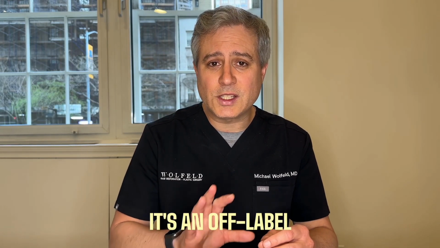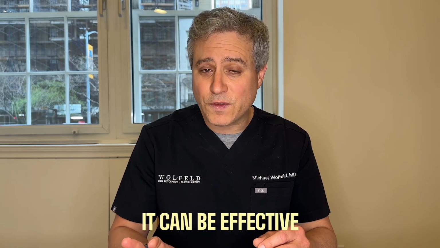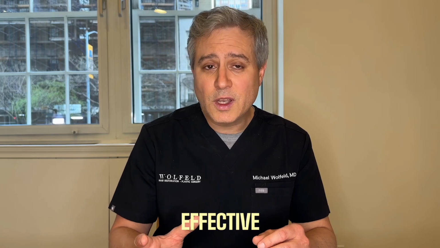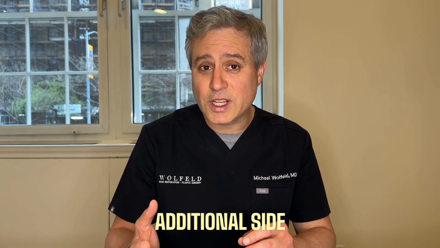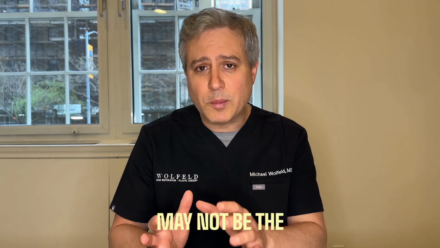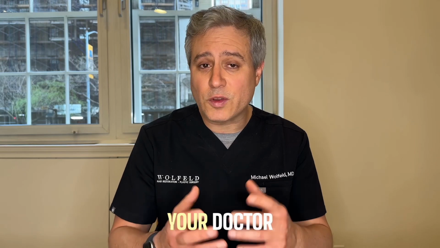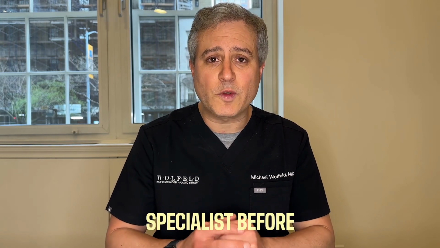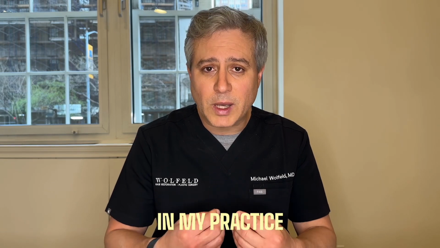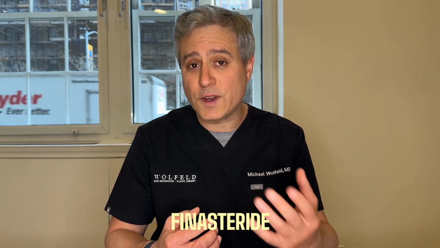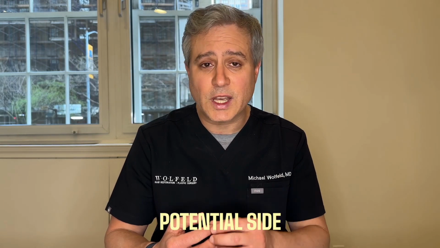Dutasteride, once again, is an off-label medication. It's not FDA approved. It can be effective and it can be very effective, but you just have to realize that it may cause some additional side effects and may not be the best way to start. So it's a discussion, for both medications, you can have with your doctor or your hair loss specialist before starting any medications, to be fully aware of everything. But in my practice, we prescribe finasteride if someone's a candidate and someone's aware of the potential side effects.